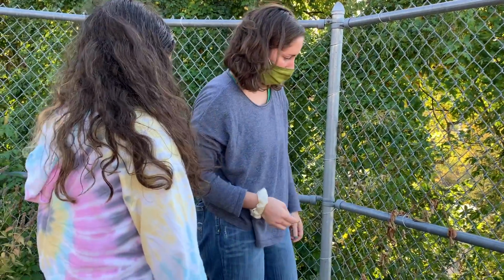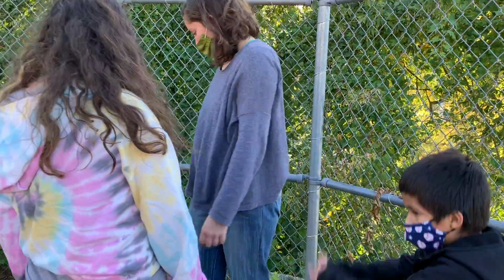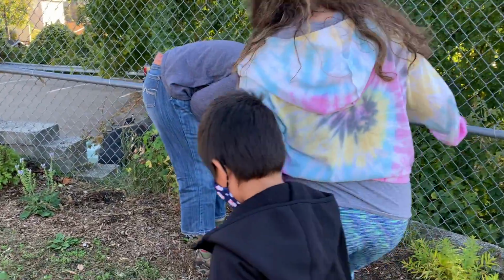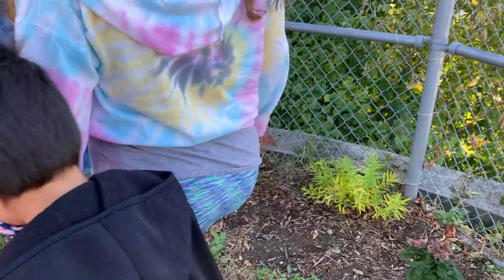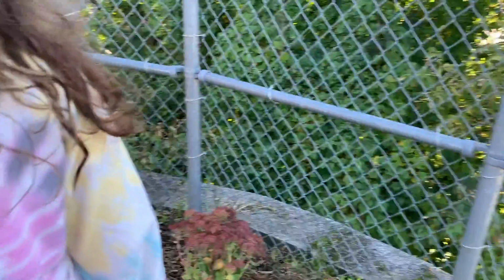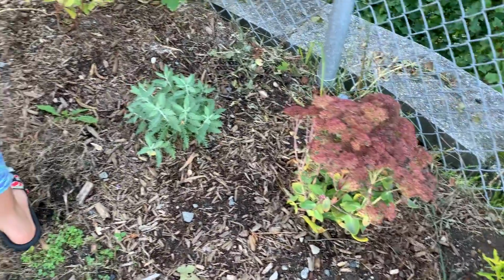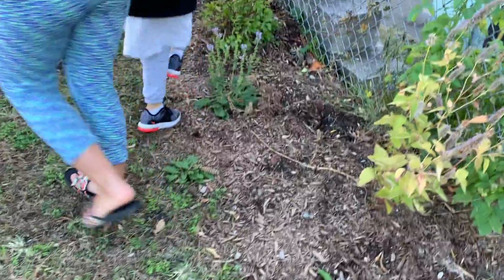Oh, those are nice berries there, right? Alright. Over here, these seeds are going to be really good for flying, but they're also a little bit sticky. Yeah, this is a nice one.